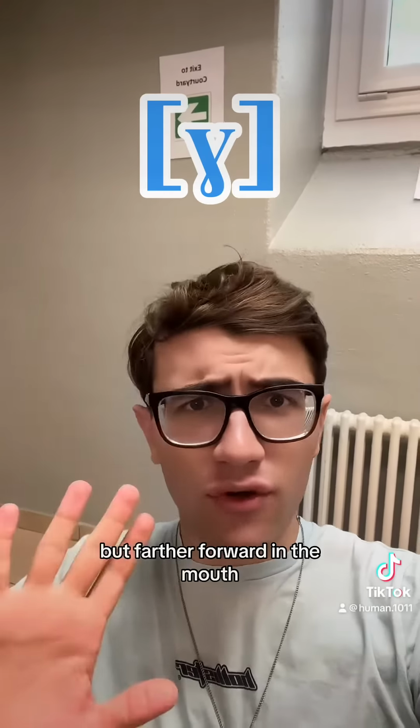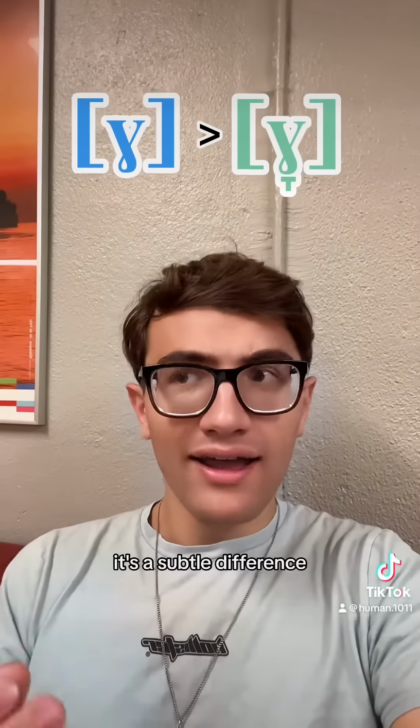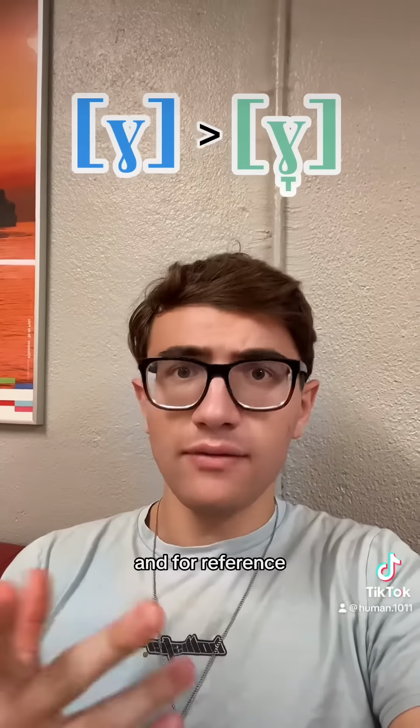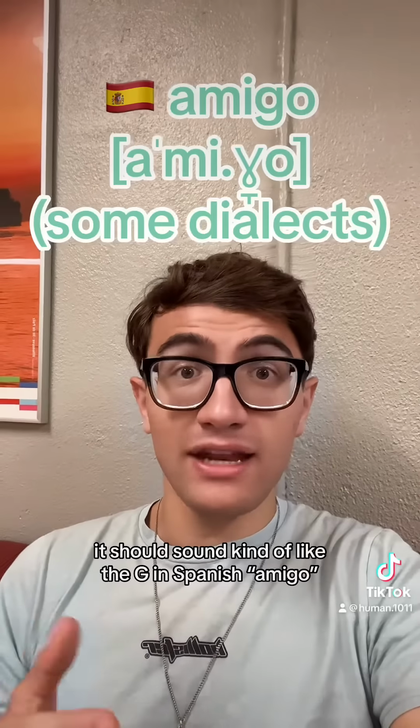Next, we're going to turn that fricative into an approximant. Don't move the tongue forward or backwards, but lower it slightly. So instead of r, it should sound like ra. It's a subtle difference, but an important one. And for reference, it should sound kind of like the G in Spanish, amigo.